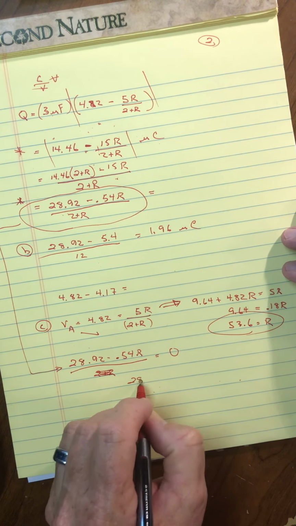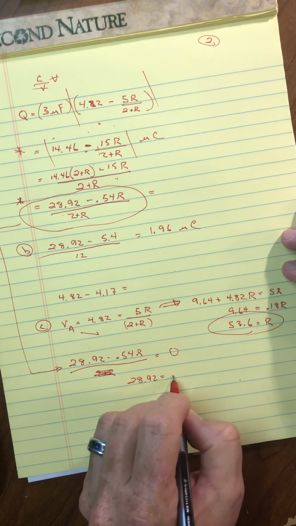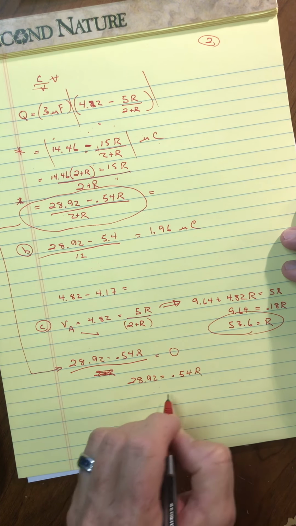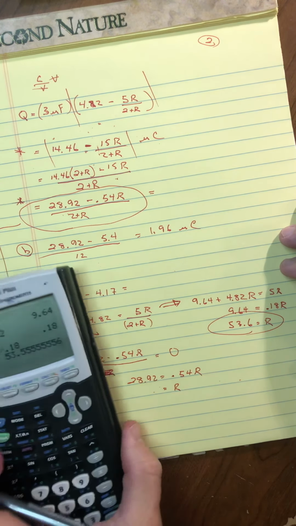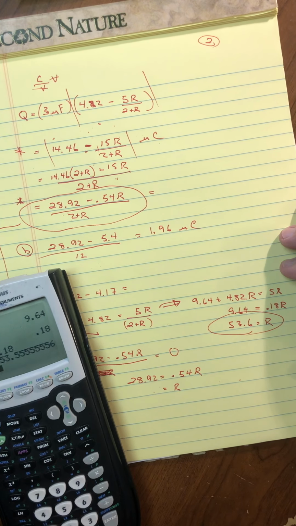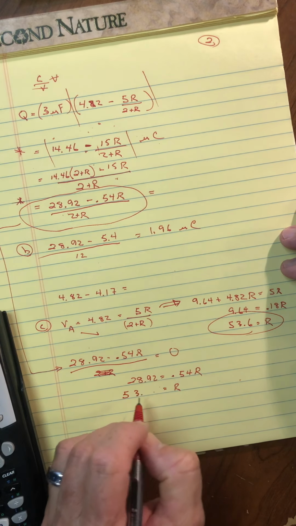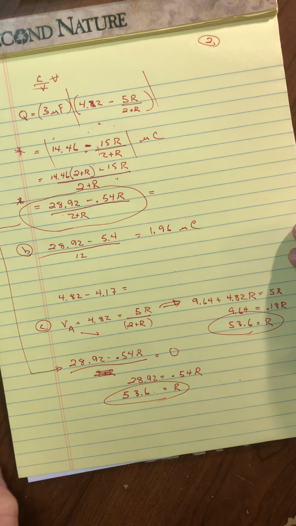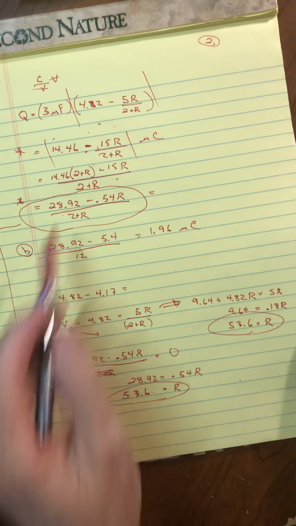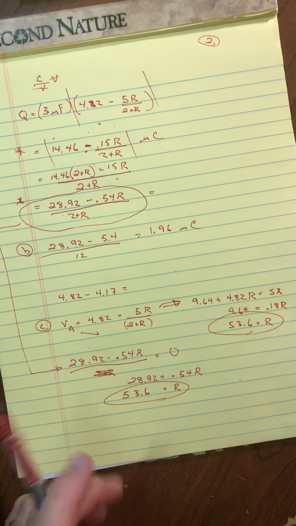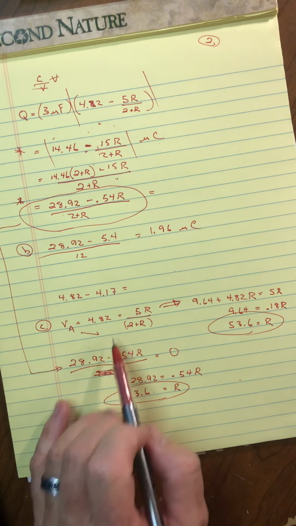And so this will become 28.92 equals 0.54 R. And so R is 28.92 divided by 0.54. And sure enough, it's 53.6 also. So I guess just doing the math would have been a much easier process than pointing out that the voltage at A would have been this number.